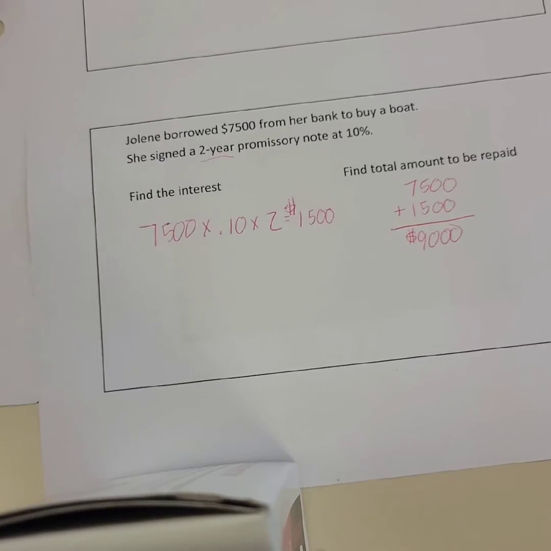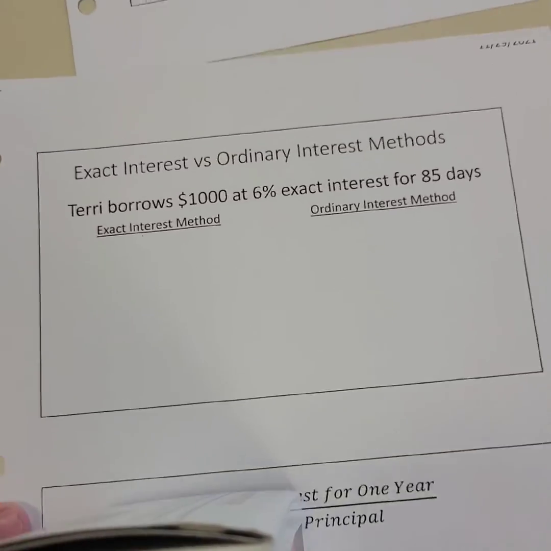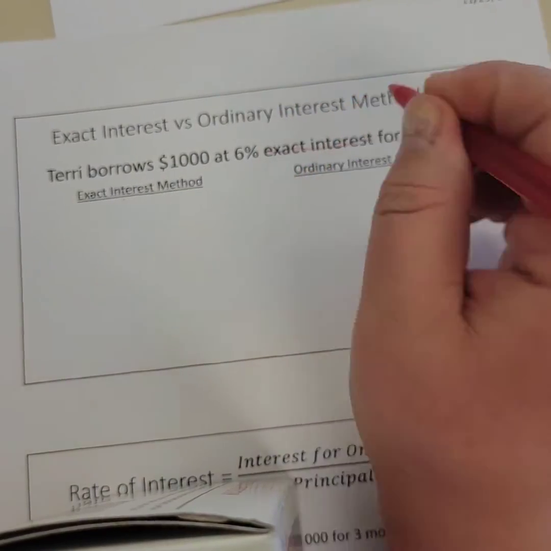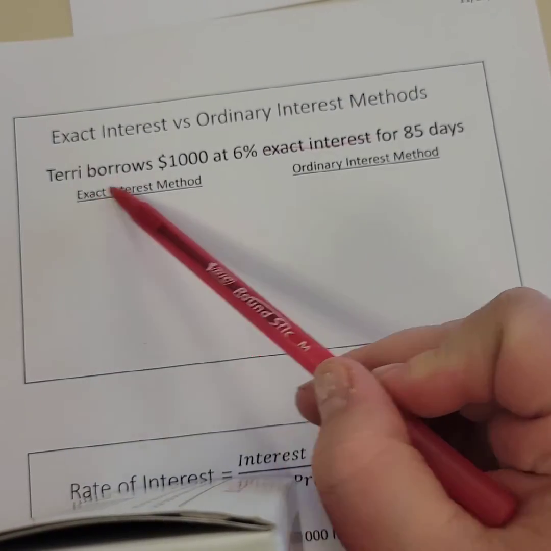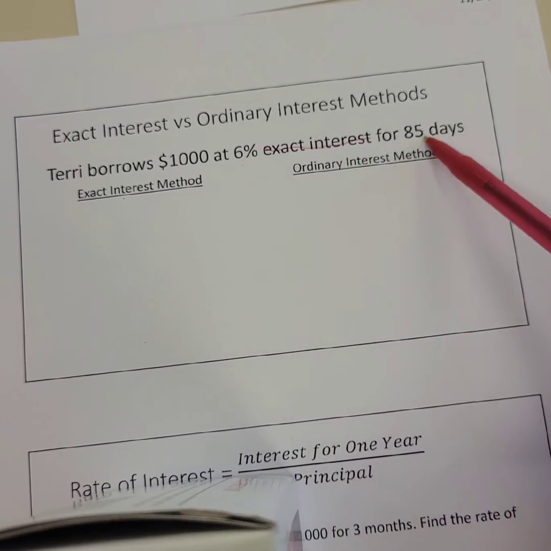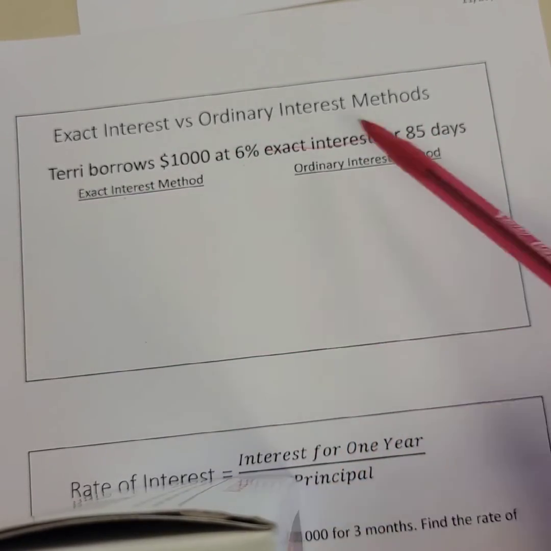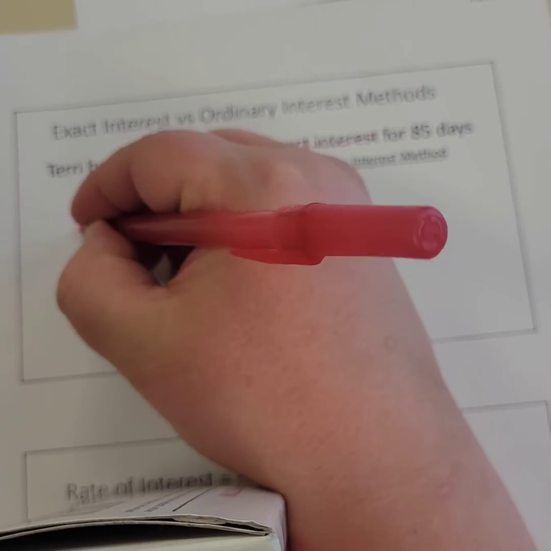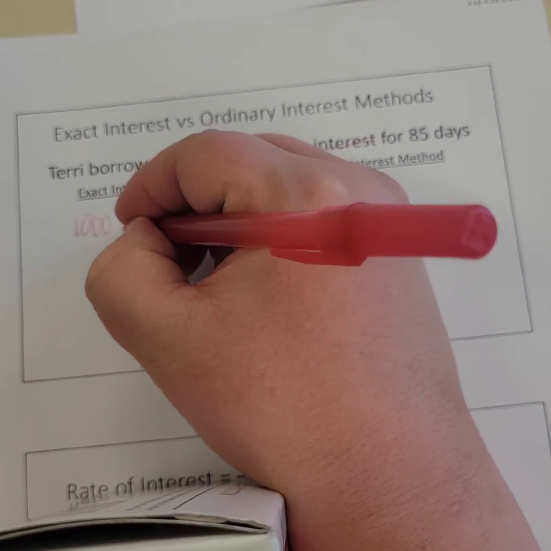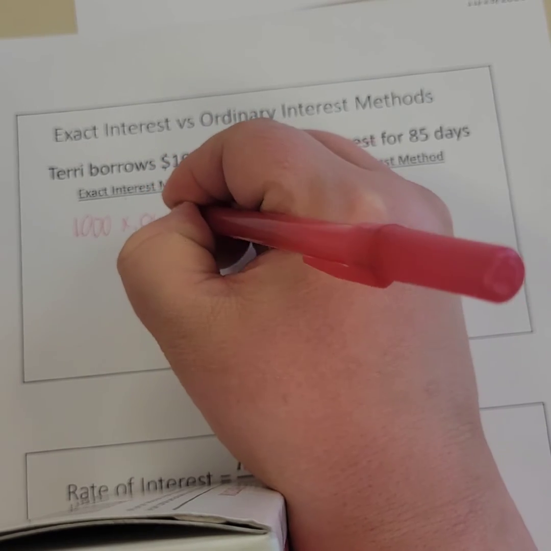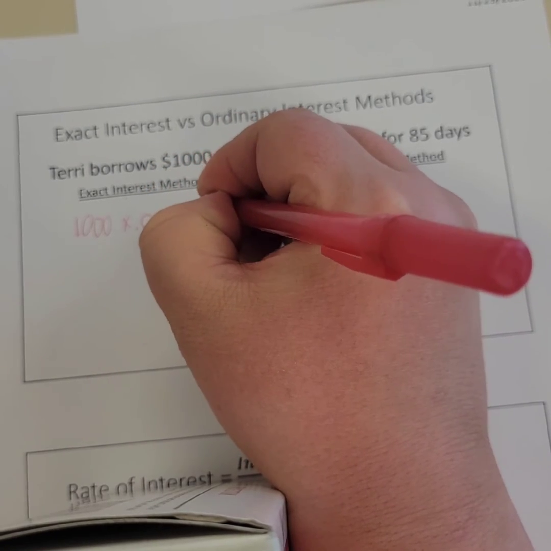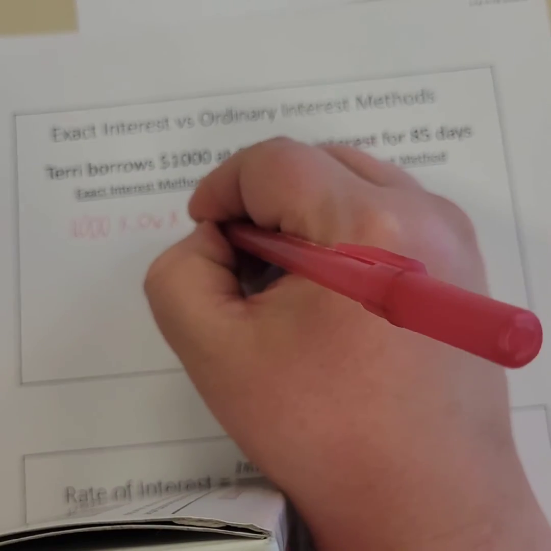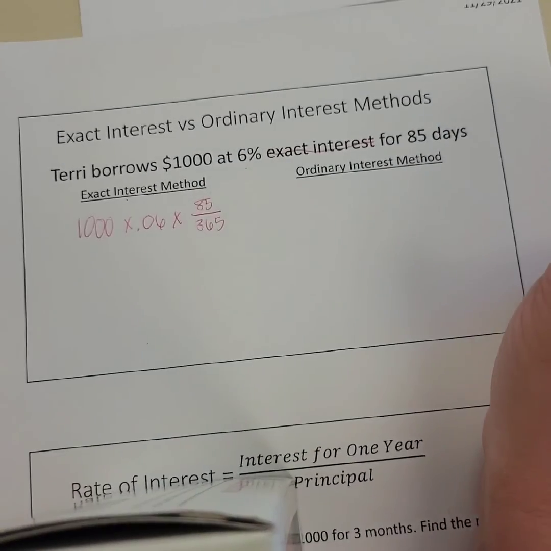Okay. So then we're going to look at these. We're going to do Terry borrowing $1,000 at 6% for 85 days, using exact interest and then ordinary interest. So first is going to be the 1,000 times the 6% times the 85 days, and for exact, the days we use is 365.